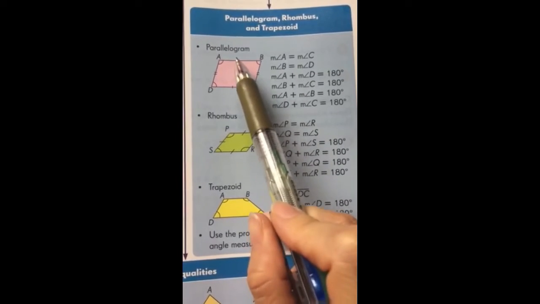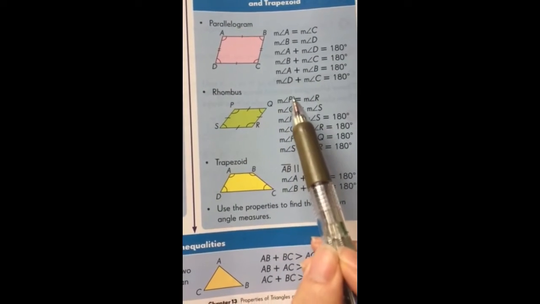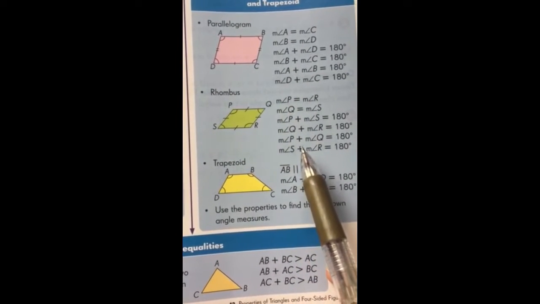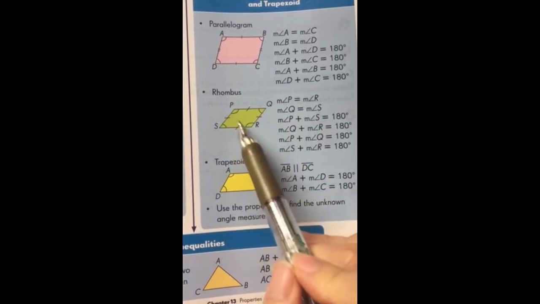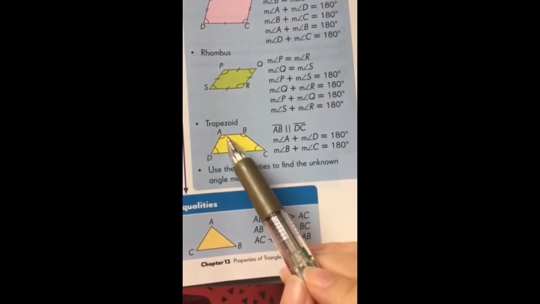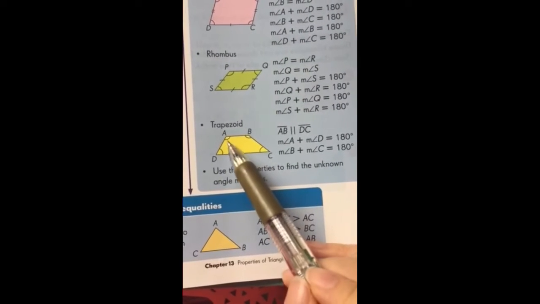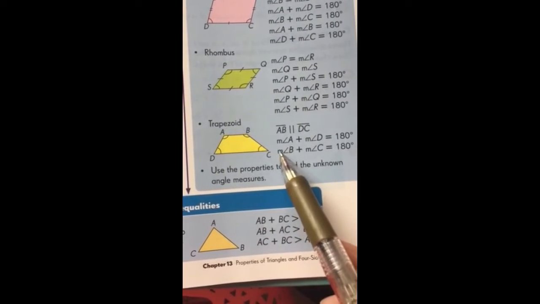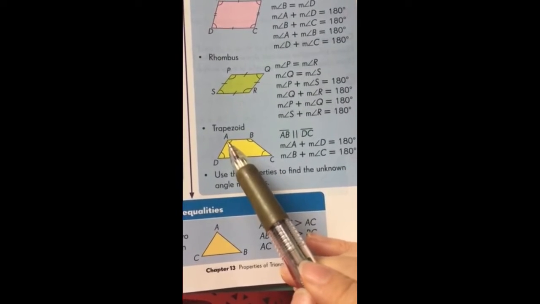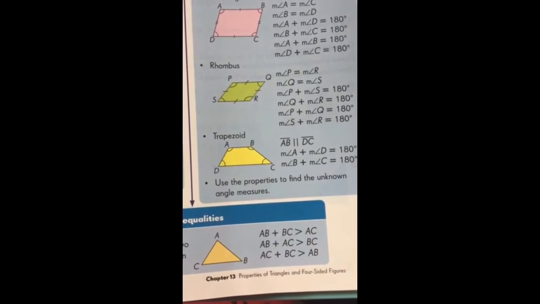There are angles in between the parallel sides. In a rhombus, all the properties are the same except that there are 4 equal sides. In a trapezoid, there is 1 pair of parallel sides and there are 2 pairs of angles on a line. Only the angles in between the parallel sides are angles on a line.